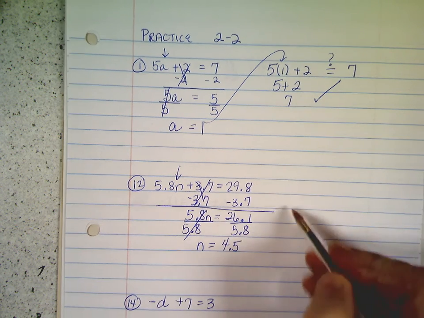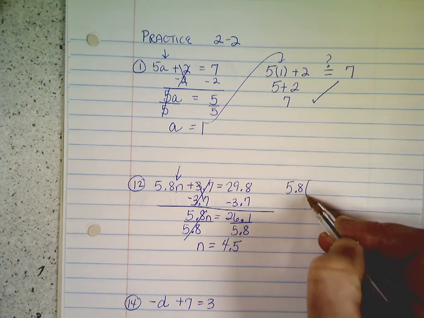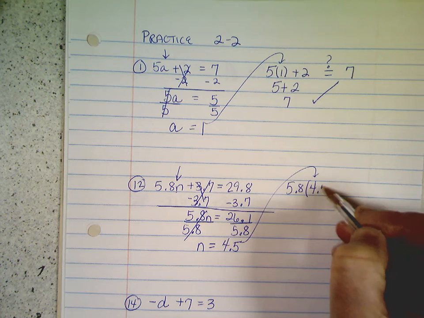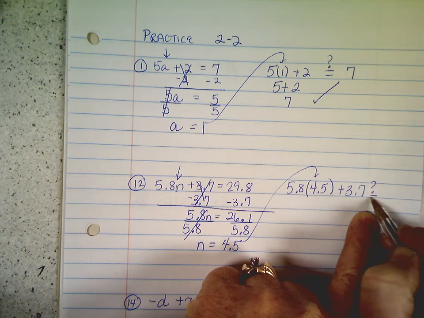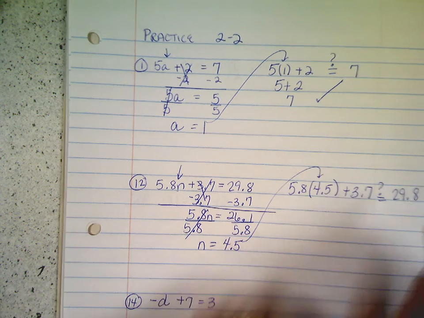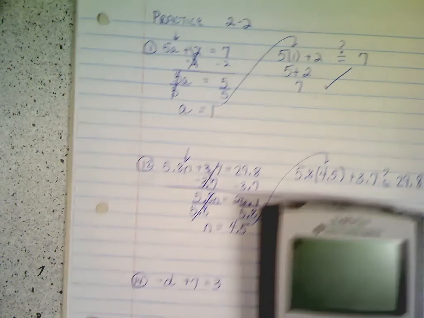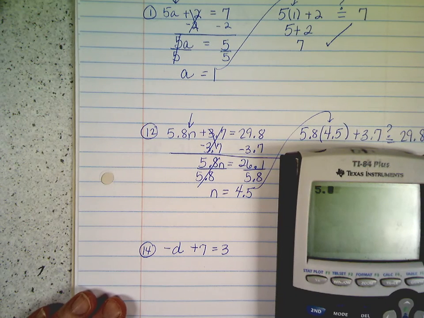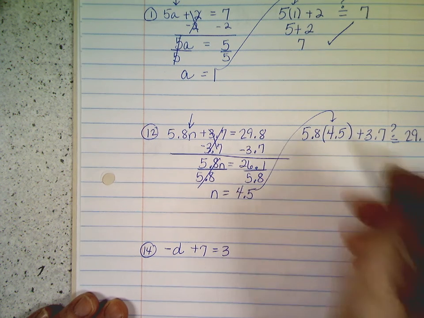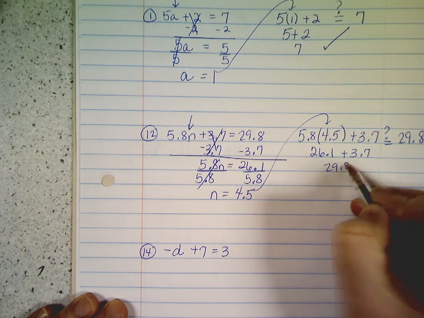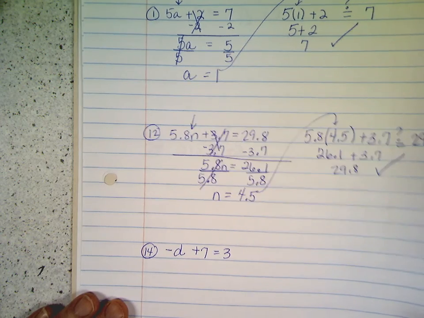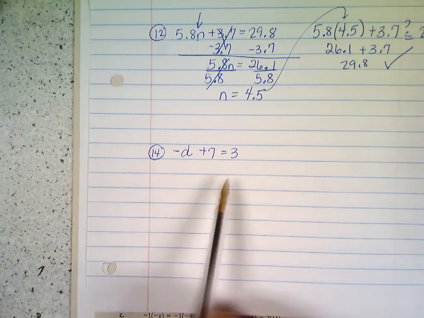Now to check that, I just take 5.8, put that 4.5 in place of the variable n, add 3.7, and check to see if that's equal to 29.8. So I'll do that here. 5.8 times 4.5 is 26.1. When I add 3.7, I get 29.8. So that one checked.